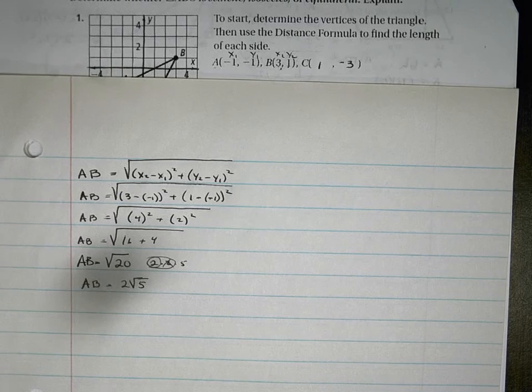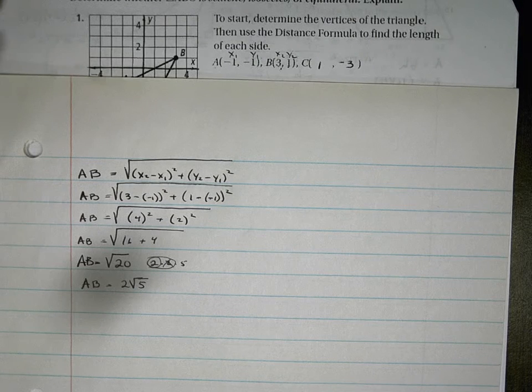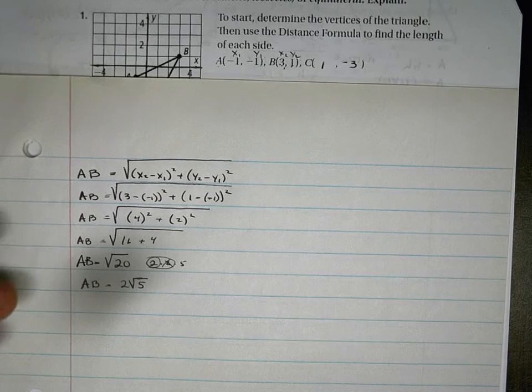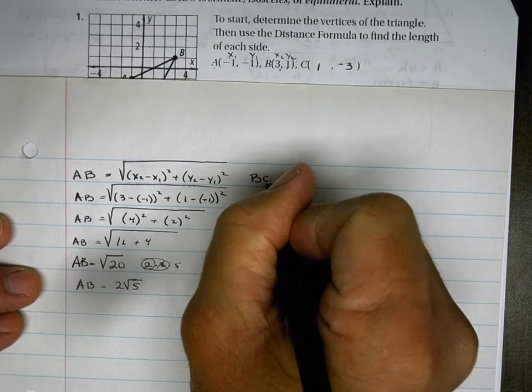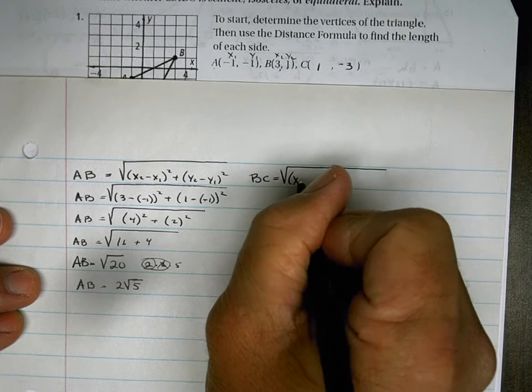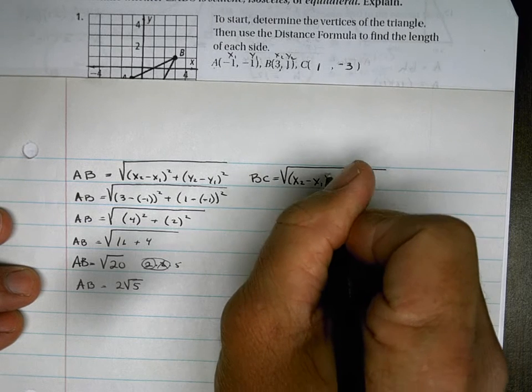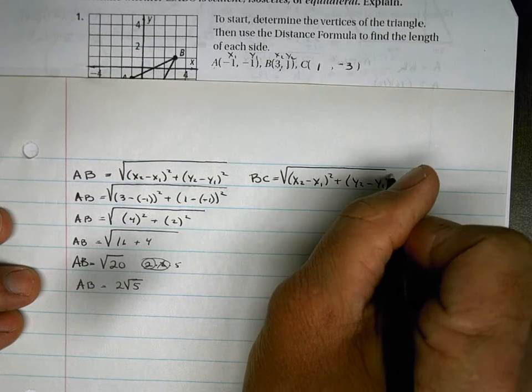Okay, I have a suspicion that BC is going to be the same length. So I'm going to find the length of BC right now. BC equals the square root of x2 minus x1 squared plus y2 minus y1 squared.